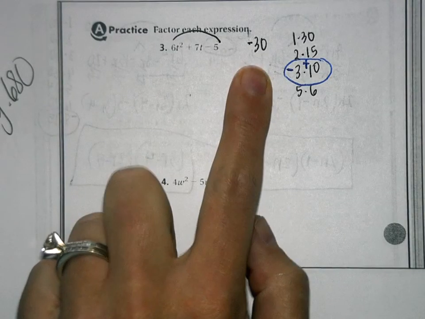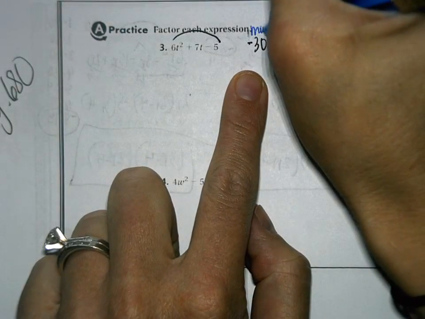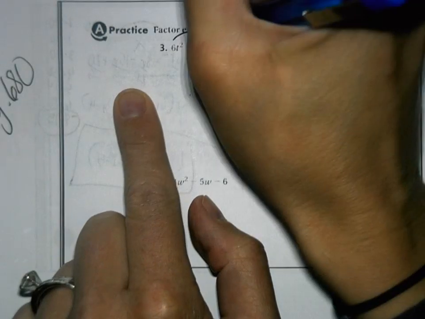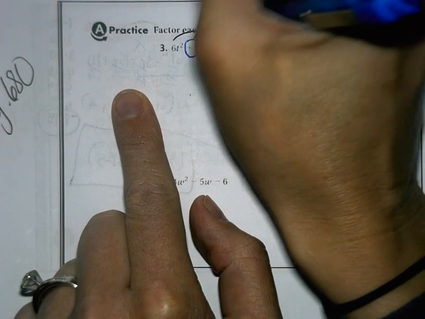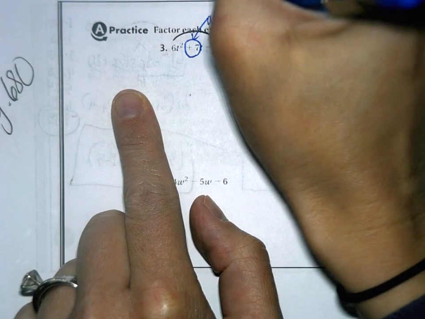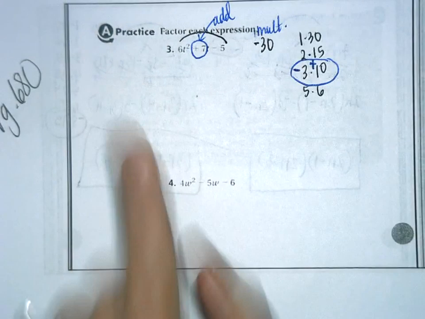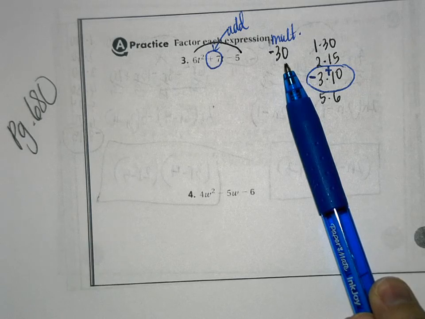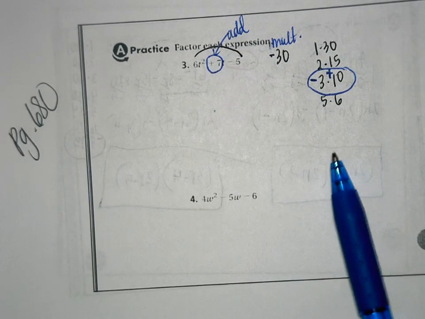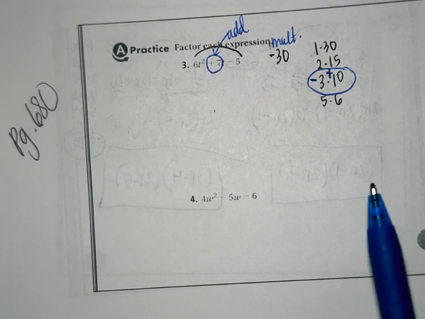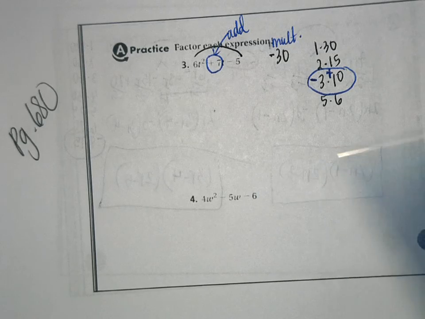Okay? So remember, and maybe we need to write this, that this is your multiplication, and this one is your adding. So we went through that yesterday, and maybe if you're forgetting, we need to write that out. But when you multiply that together, that makes your multiplication number, and the middle is your adding. Okay? Other questions? So at this point now, what do I do next?